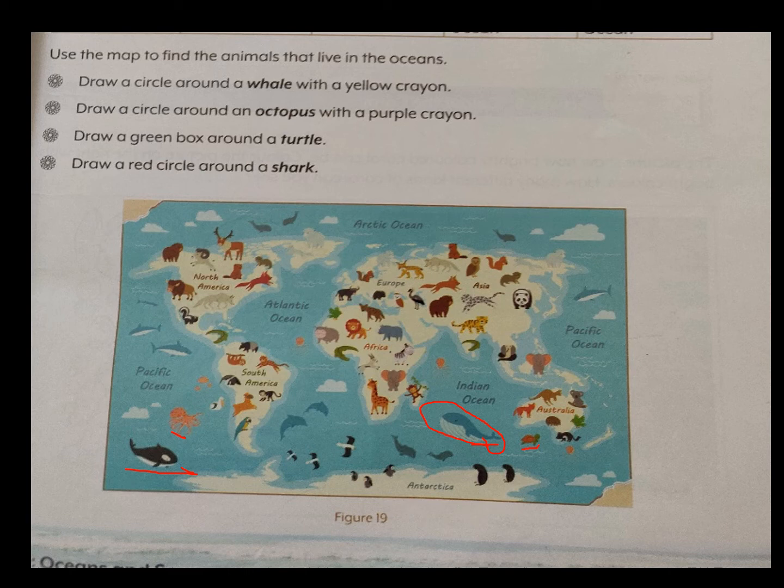So now you know in Pacific Ocean you find octopus and whale, and in Indian Ocean you find shark, and you also find turtle there.